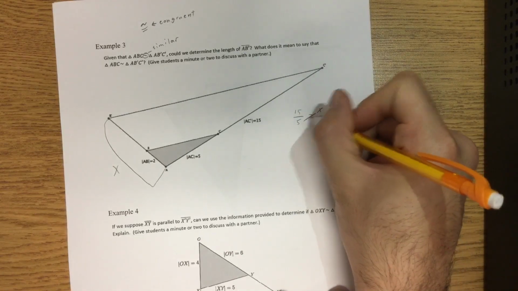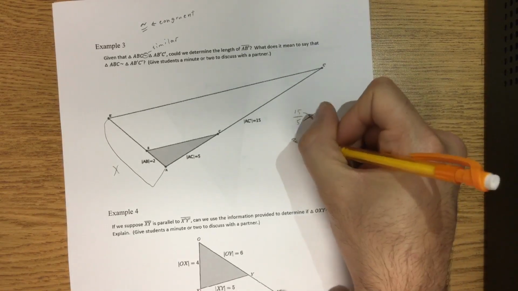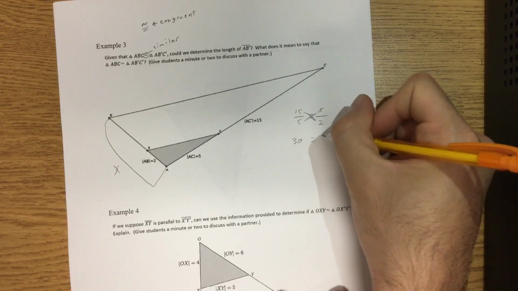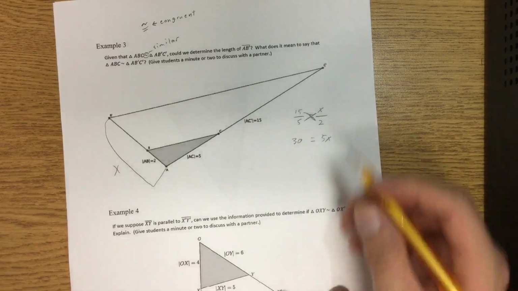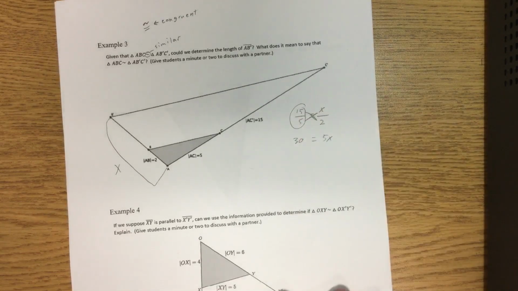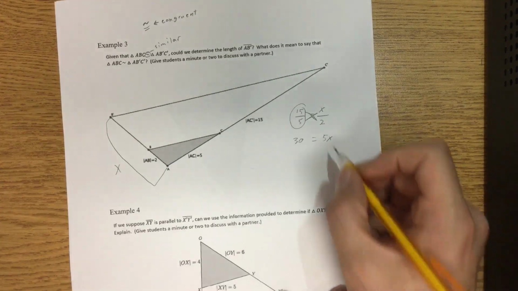So then we would cross multiply. So 15 times 2 is 30, and 5 times X is 5X. Okay, if you want to find the ratio itself, you can just do 15 divided by 5, and that'll give you your ratio, it's 3. But this is another way that we can solve.